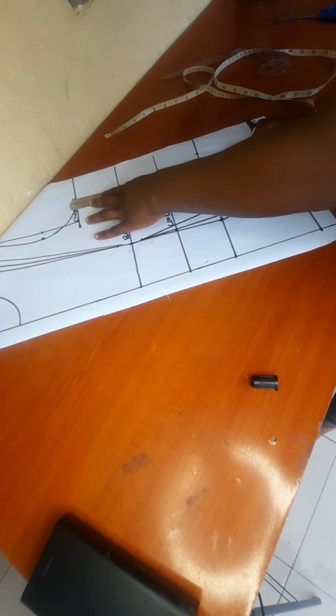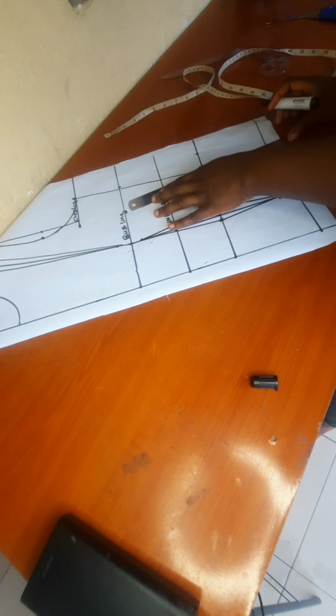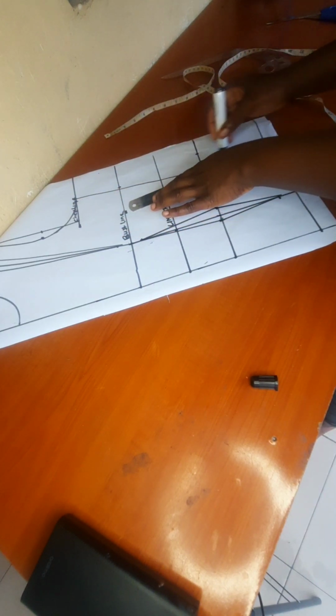So the next thing to do is to connect all my dotted lines from the chest line to the hem of the pattern.